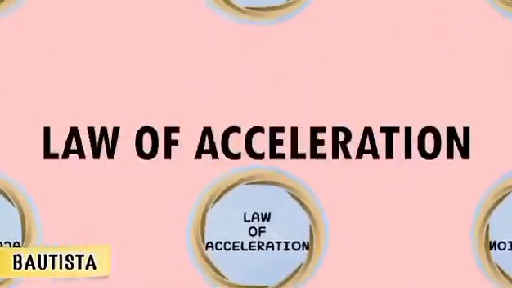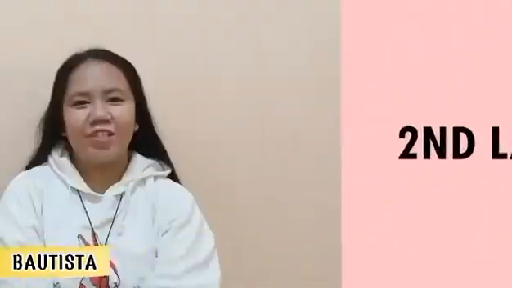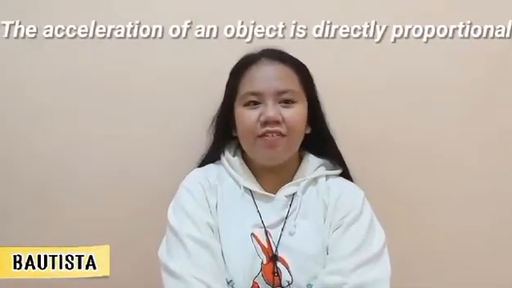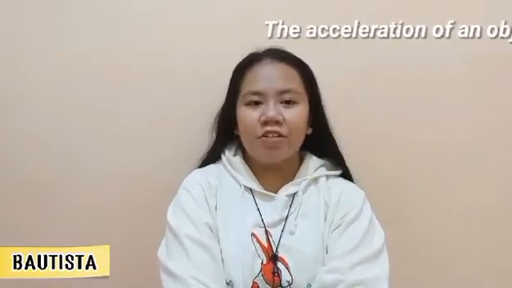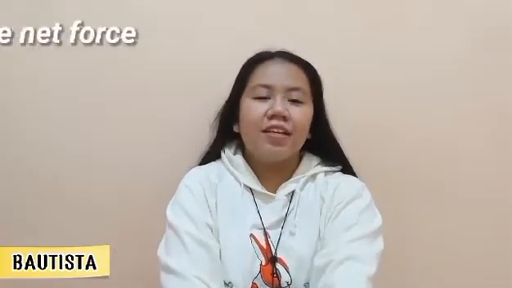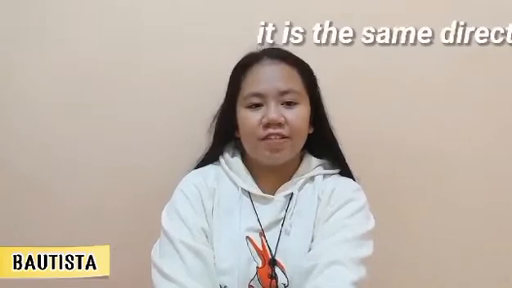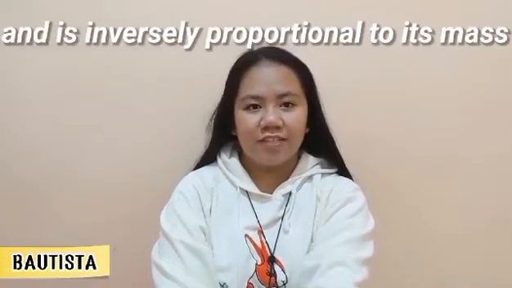Law of acceleration, also known as the second law of motion, states that the acceleration of an object is directly proportional to the net force acting on it. It's in the same direction as the net force and is inversely proportional to its mass.